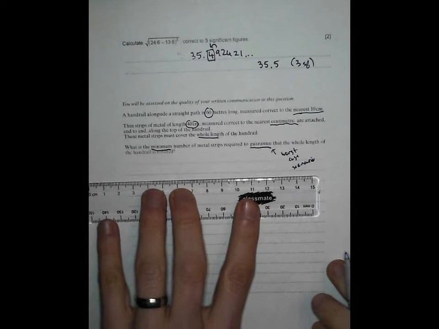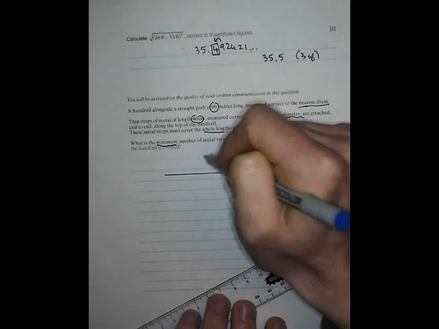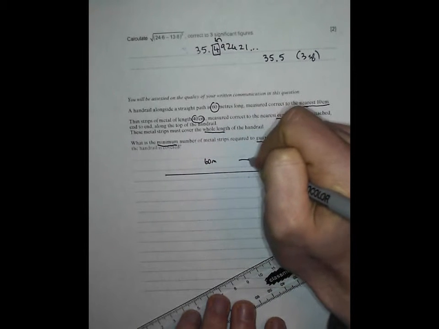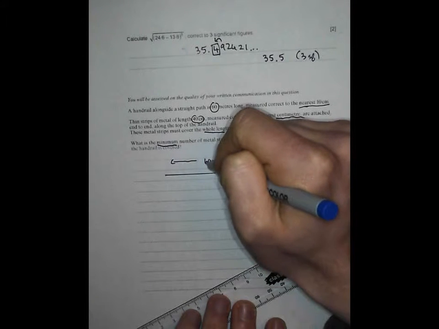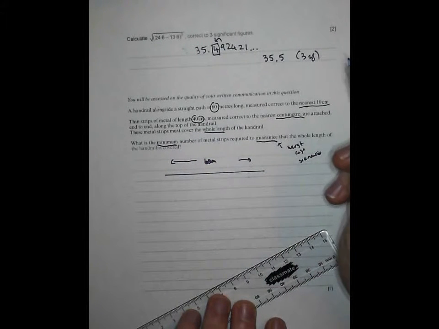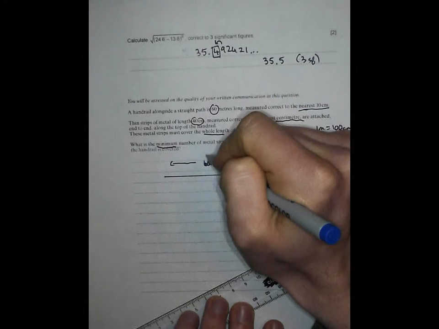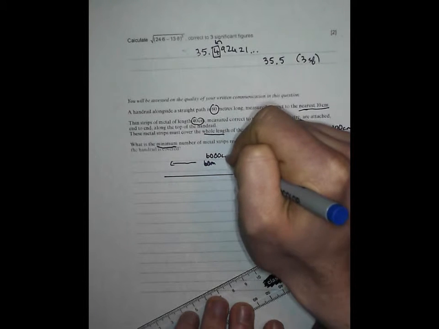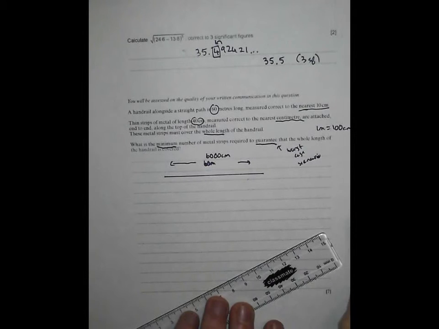So let's get ourselves a handrail. Here he comes. Beautiful. Hope you can picture that there. And that is 60 metres long, correct to the nearest 10 centimetres. Well, in fact, if I'm dealing in centimetres, I'm going to change that. Instead of 60 metres, I'm going to have that in centimetres. So 6 metres will be 600 centimetres because 1 metre equals 100 centimetres. So 60 metres must be 6,000 centimetres. Now we'll worry about this nearest 10 centimetres in a second. I just want to get a picture of what's going on here.